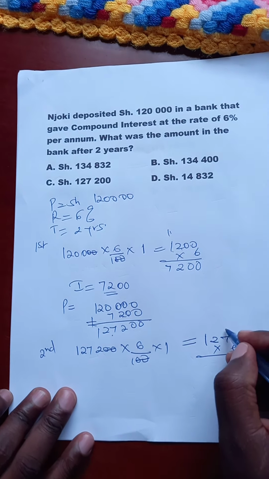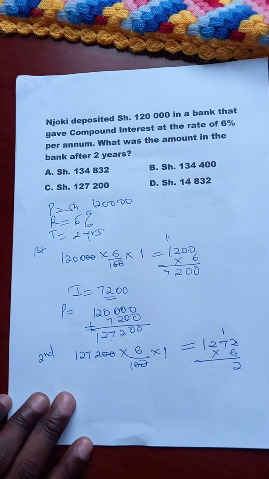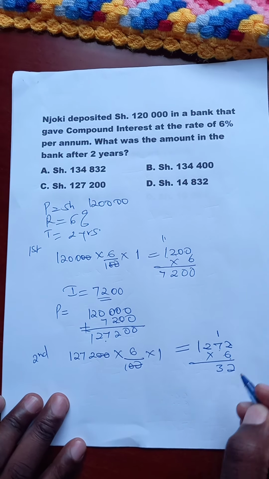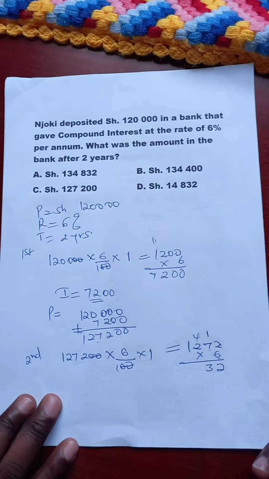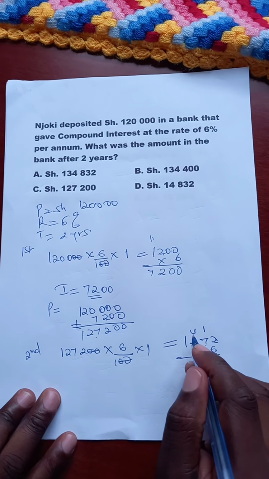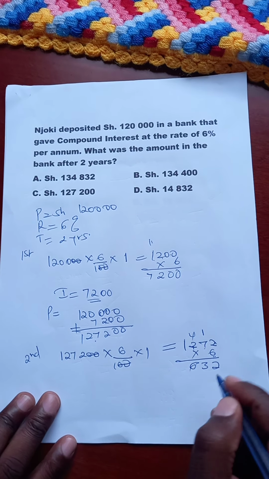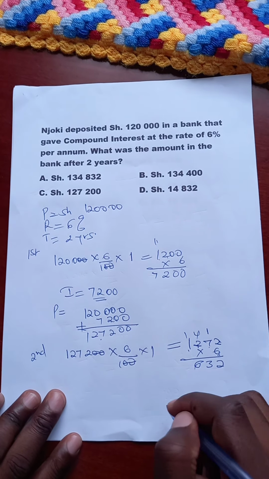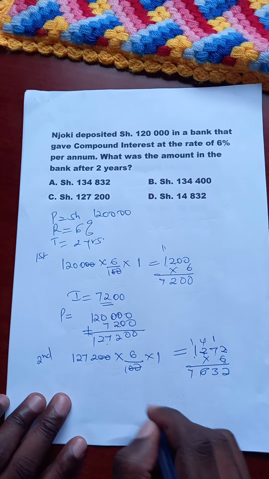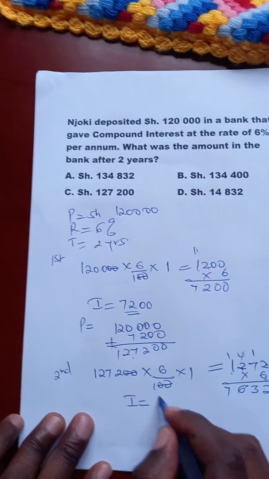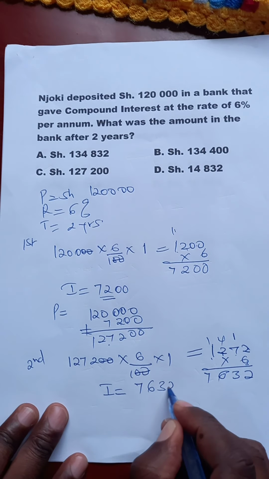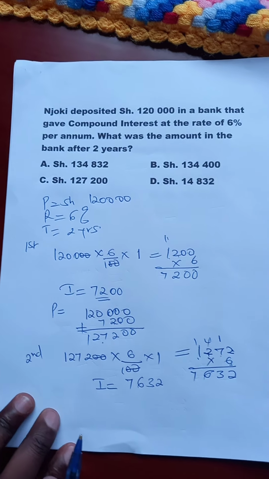You write 2, carry 1. 6 times 7, 42. Plus 1, 43. Carry 4. 6 times 2, 12. Plus 4, 16. You write 6, carry 1. 6 times 1, 6. Plus 1, 7. So second interest, 7,632. Learners, what is the question asking?